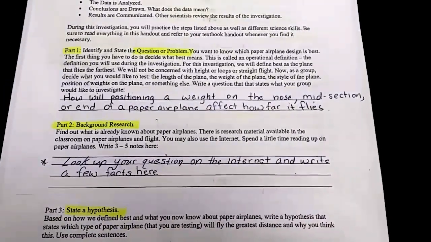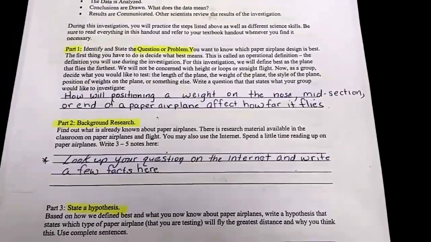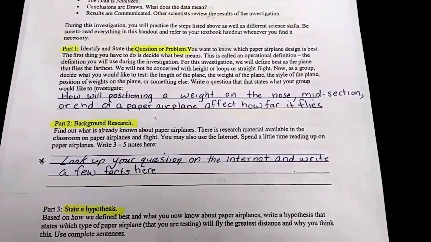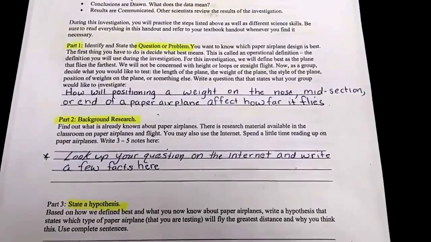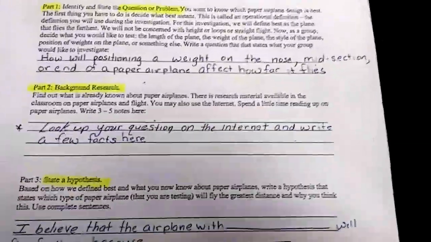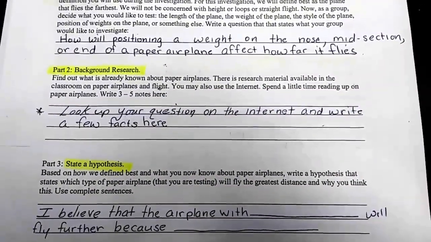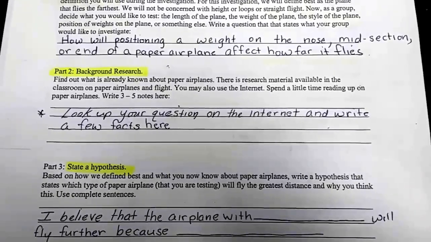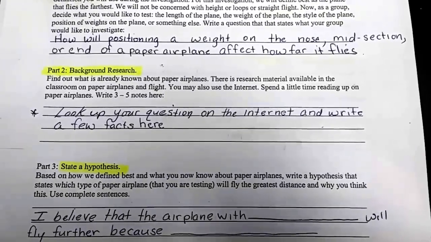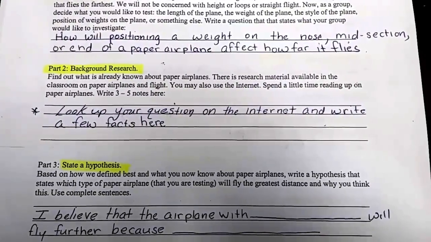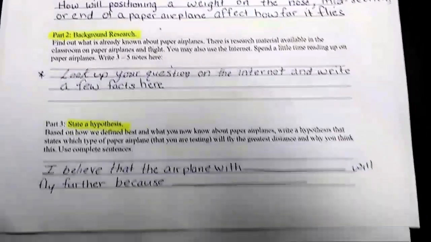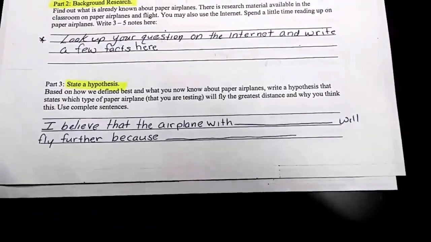And so if you recall, I did 3 paper airplanes with paper clips at different parts of the plane. And then for the background research, guys, I did tell you that you could look on the internet, ask that same question, and just write a couple of facts that you saw that seem to be important for this particular experiment. You're also going to state your hypothesis.